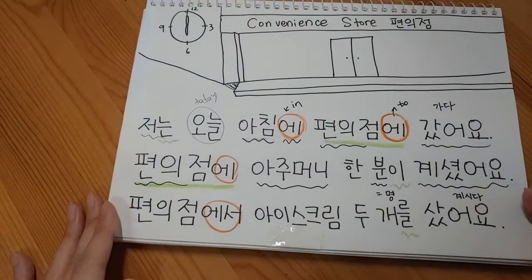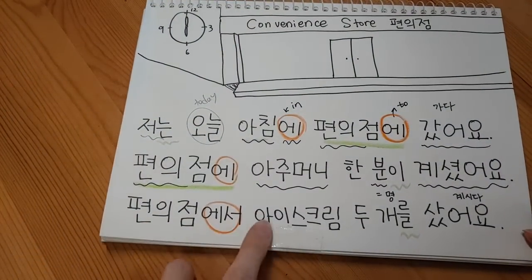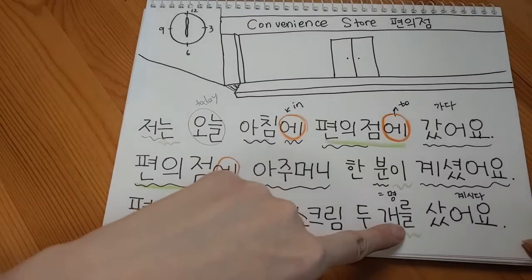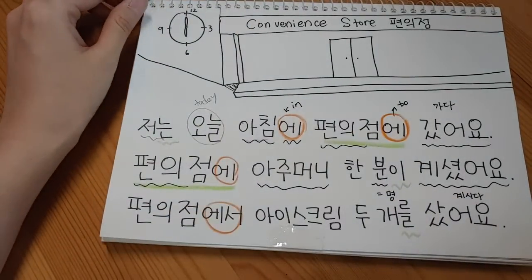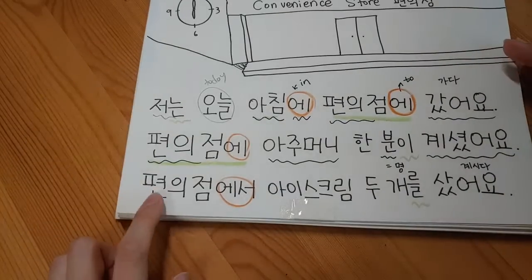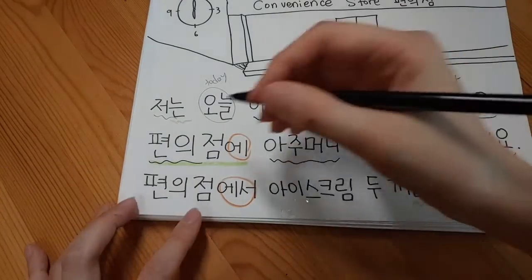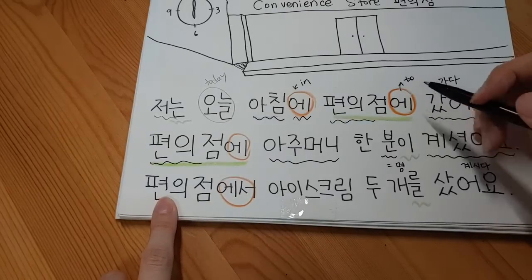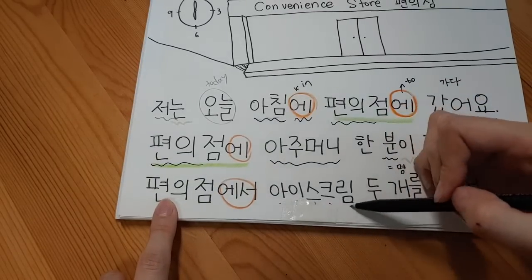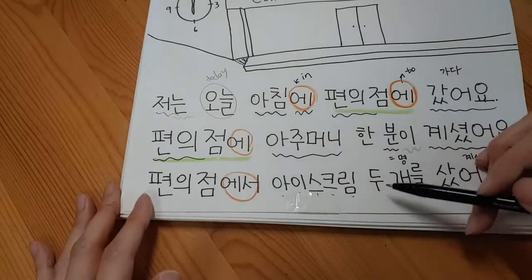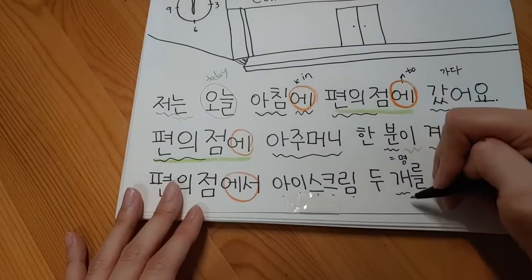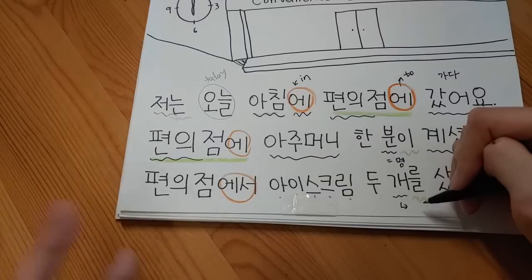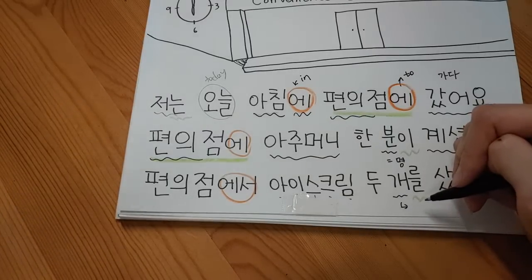So let's continue. 편의점에서 아이스크림 2개를 샀어요. Okay, I will slow down, Philip. 편의점에서 아이스크림 2개를 샀어요. So this means in the convenience store, 아이스크림 means ice cream, and 2개. 개 is a counter word that's used when you're counting items, right?